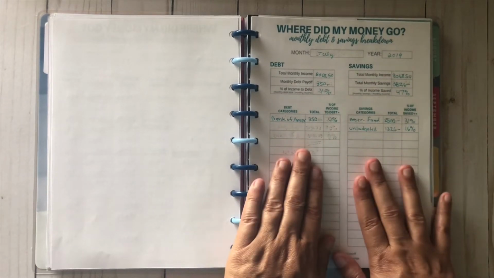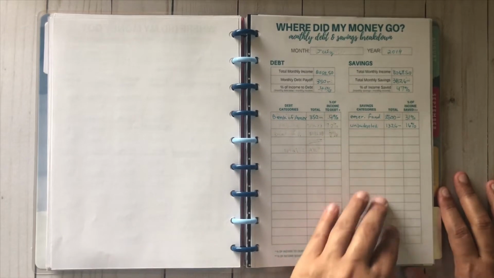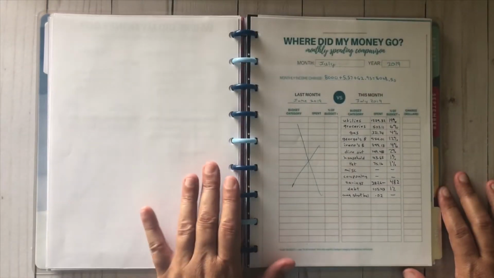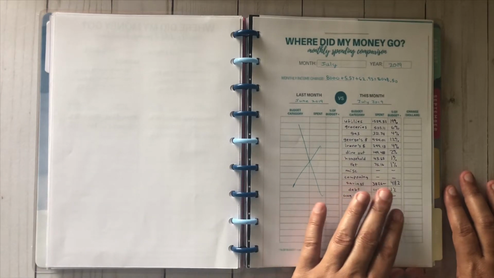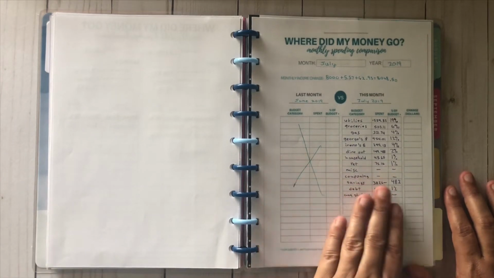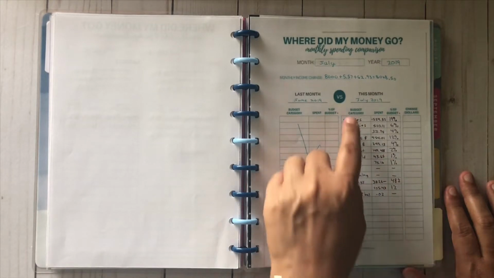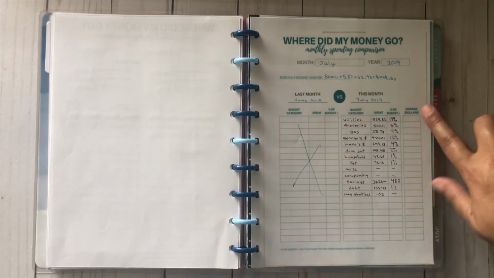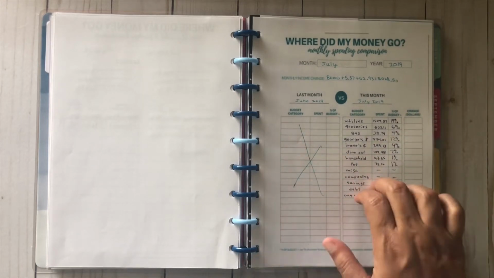So I am on track for the savings, and that's what I want to see with that. The next one is the monthly spending comparison, and that just compares last month's to this month's spending, and all their spending is on there. And then you have change, what has changed from last month to this month.